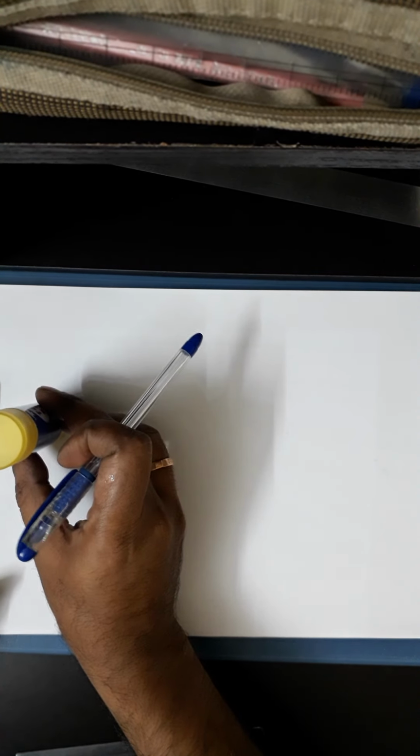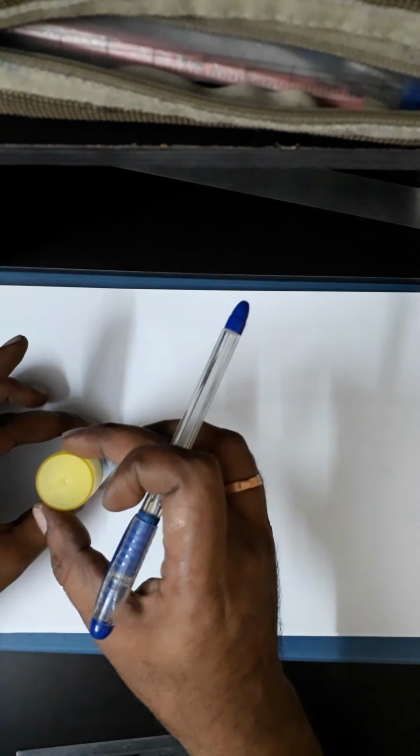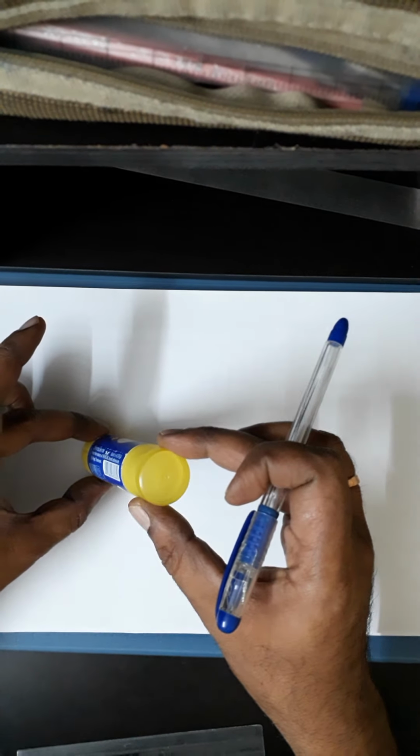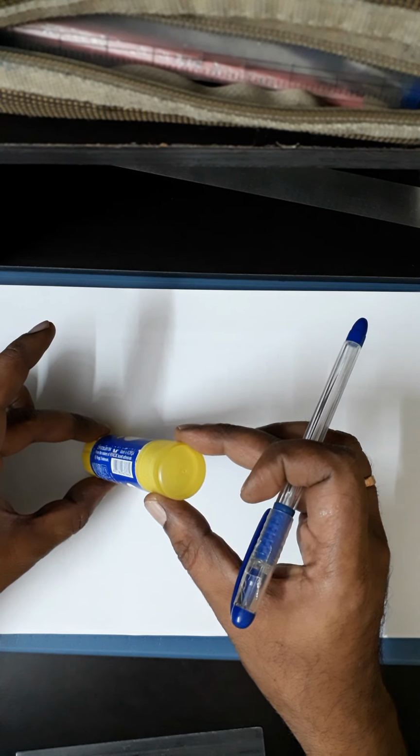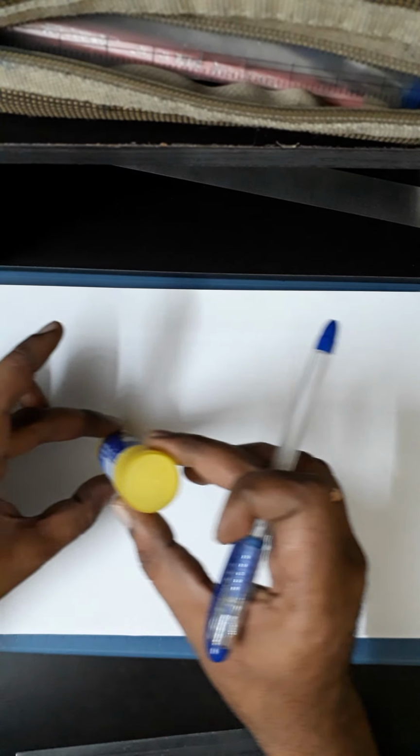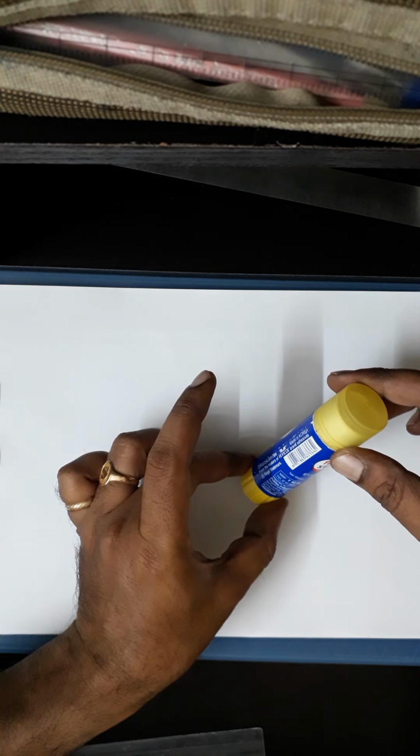The axis inclined to both planes: the first step is resting on its base on HP, then give the inclination to HP, and in the third step you give the inclination to VP.